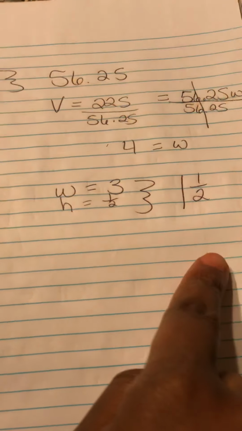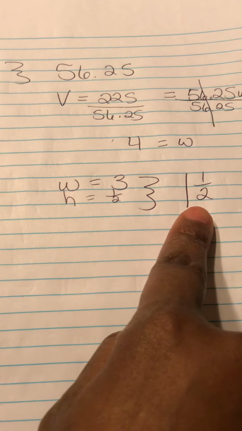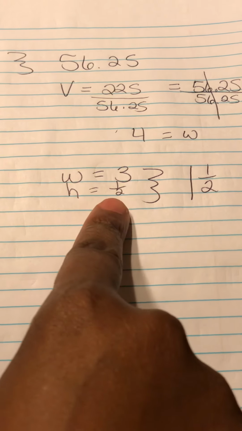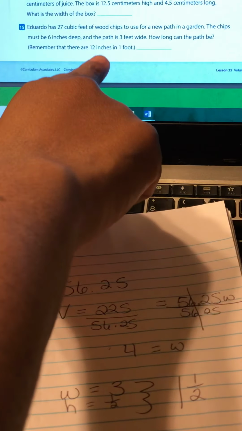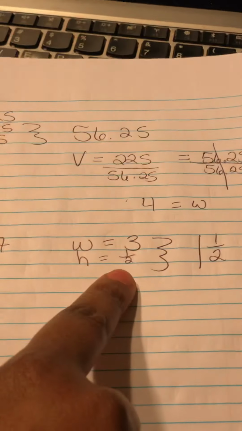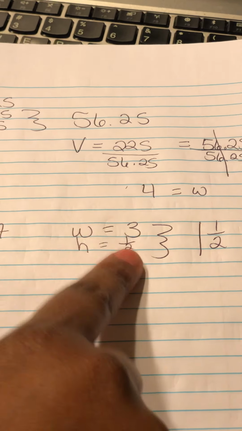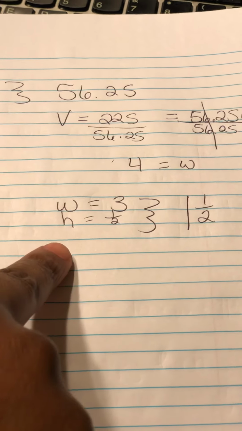So when I multiply those 2 numbers, I get 1.5. 3 times half is 1.5. Do not use the 6 inches, remember, because here it says 12 inches in a foot, and 6 is half of 12, so half of a foot is 1/2. So if you look here on my notes, that's why I have 1/2 for the height. Okay, and remember how deep or the depth is the height.